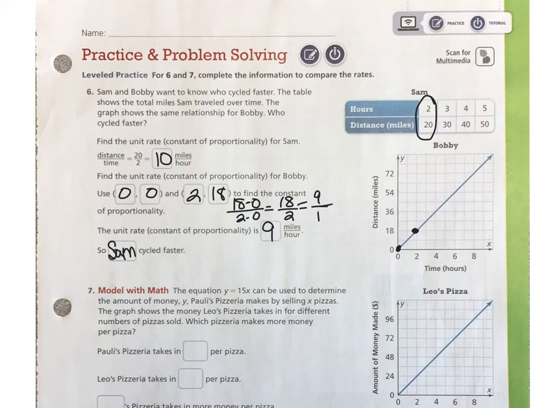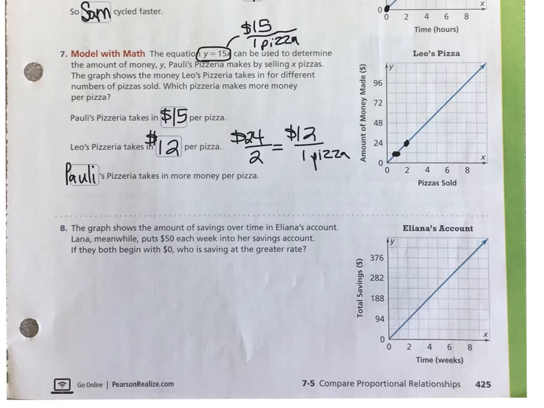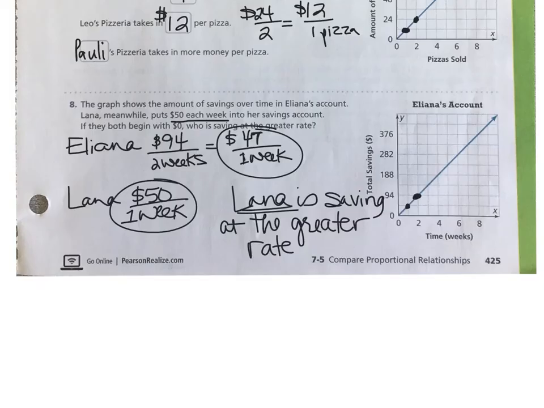All right, time to check your work on number 6. Pause the video while you do that. And then if you're ready, move on to number 7. Okay, go ahead and check your answer to number 7. If you have any questions, come see me. And now go ahead and check your work and answer for number 8. Again, please see me if you have questions before going on to the next set of problems.